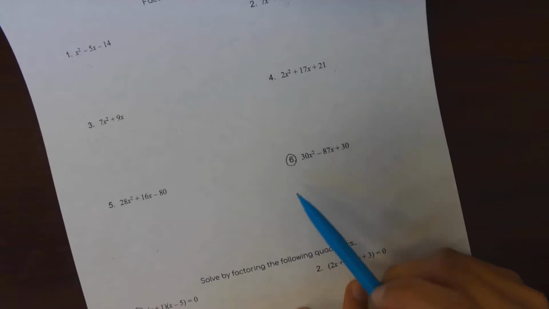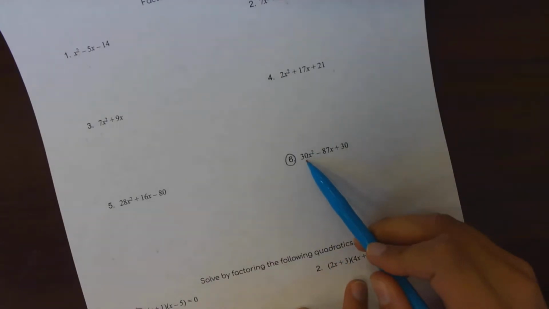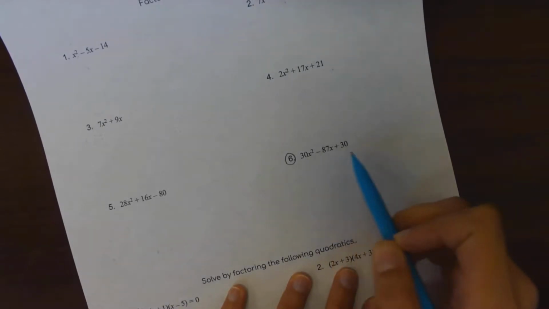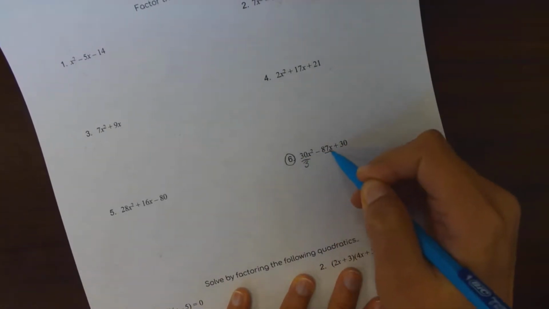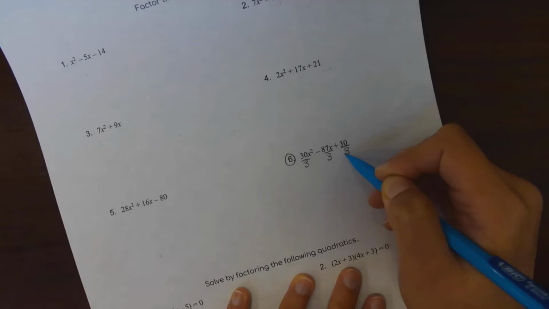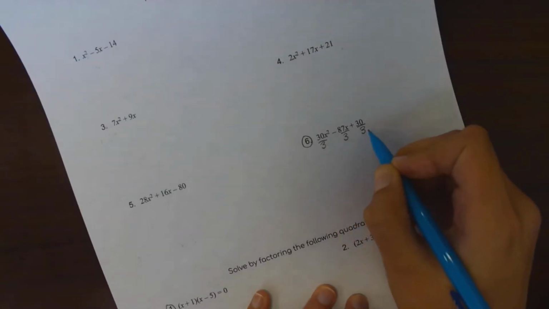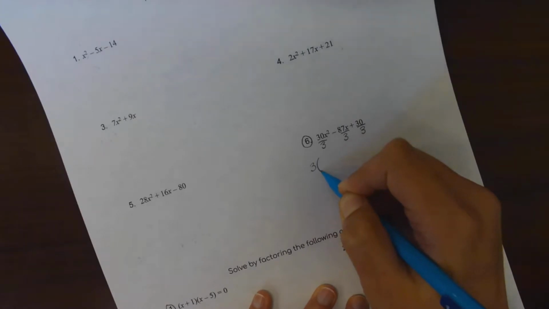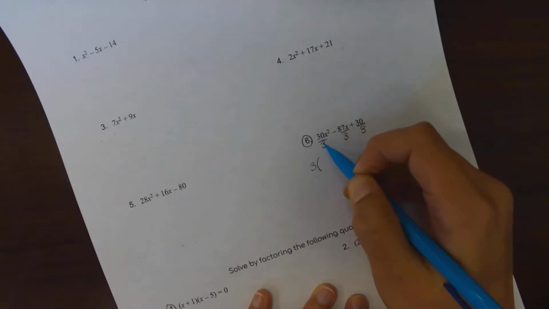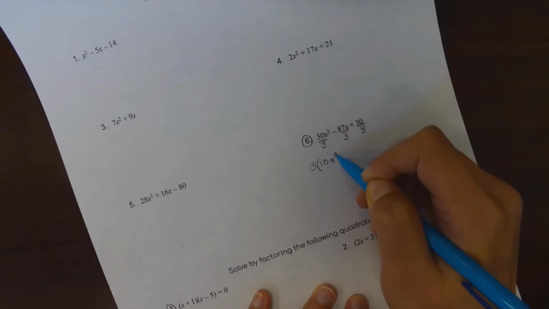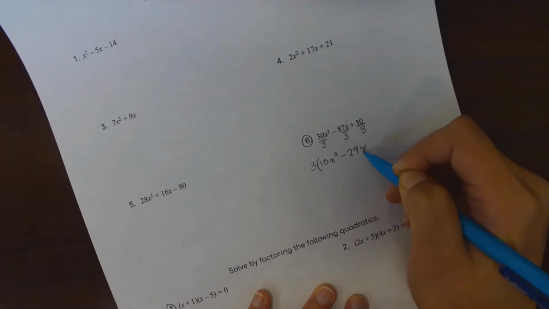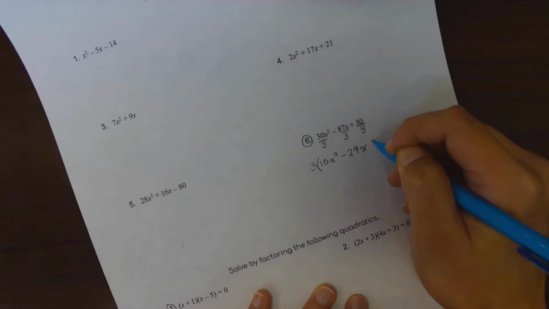So the first thing we always look for is, is there a GCF? The GCF is a number that can divide into all three. 3 can actually divide out of all of them for number 6. So if I divide out this 3, it doesn't disappear, it has to go out in front. And then 30 divided by 3 leaves me with 10. 87 divided by 3 is 29. And then 30 divided by 3 is also 10.